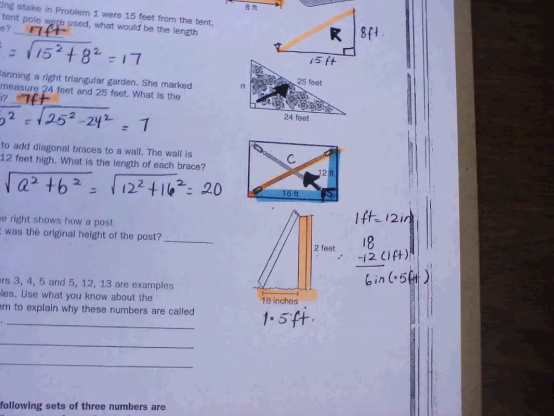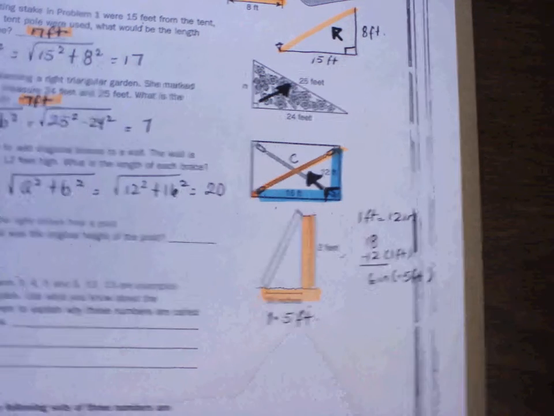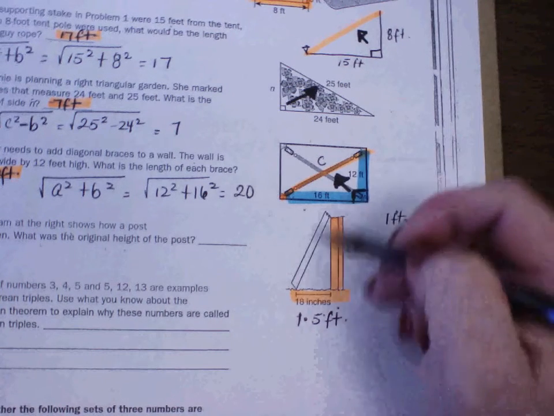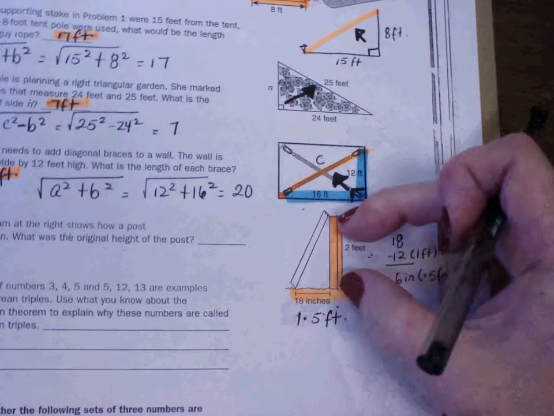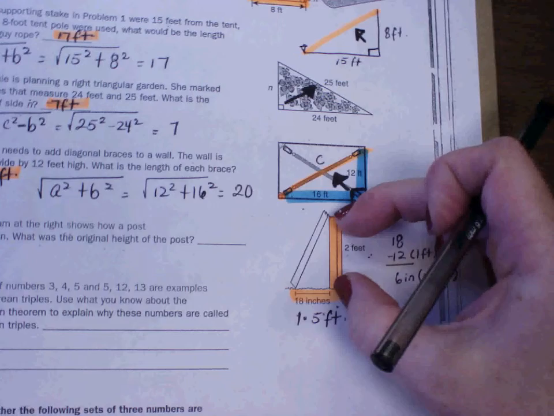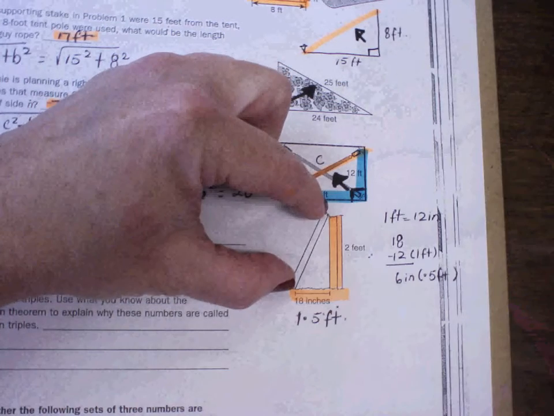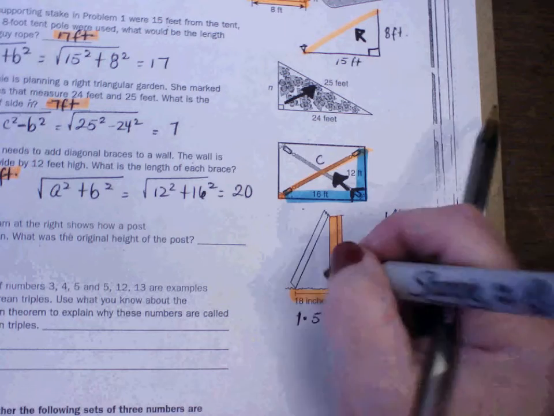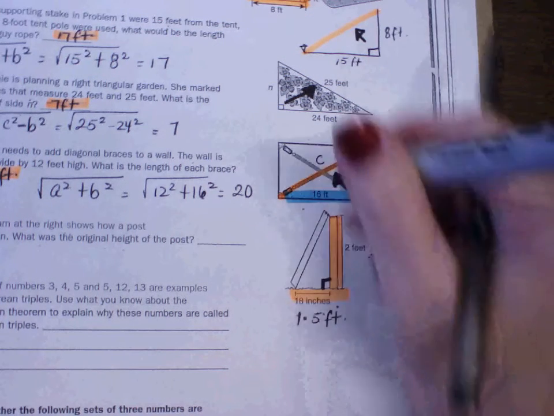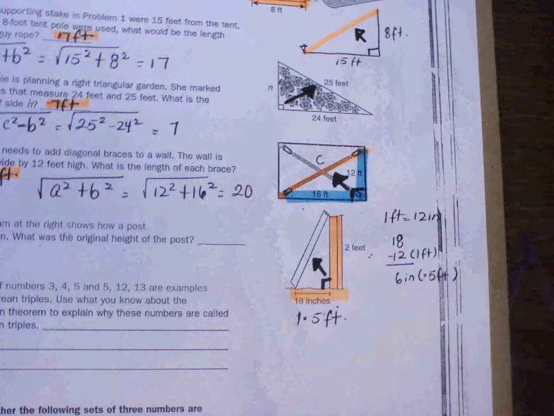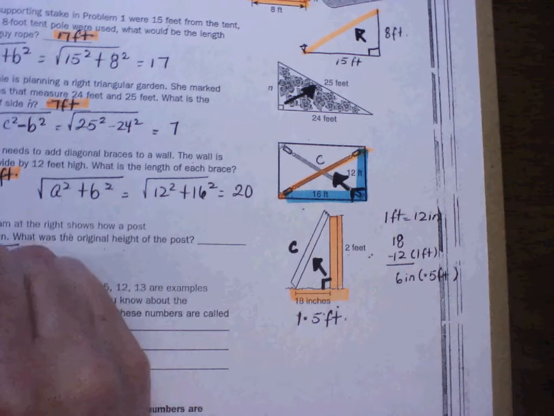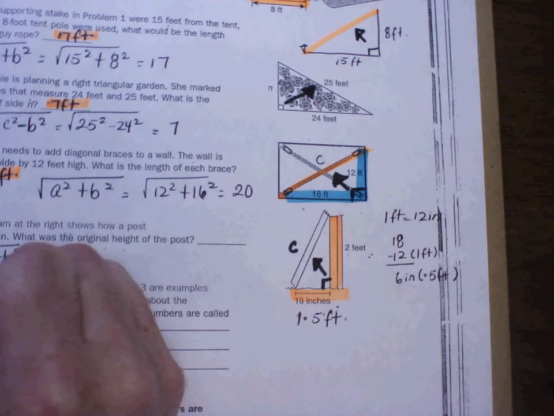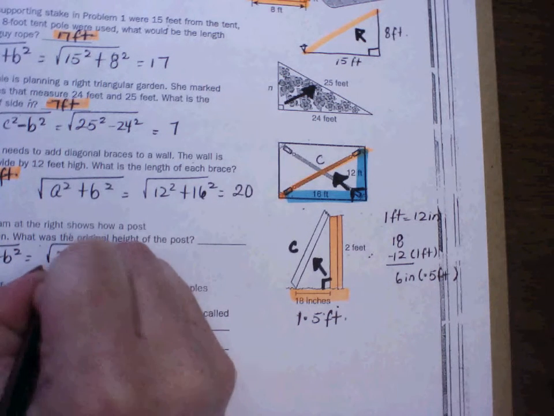So now I can do this. I need the whole pole. I know that from here to here is 2 feet, but I don't know how much this is. So what can I do now? A 90-degree angle and an arrow pointing away from me. I'm looking for C, and that would be A squared plus B squared. So that is 2 squared plus 1.5 squared.